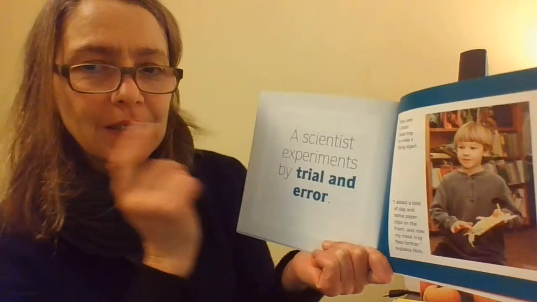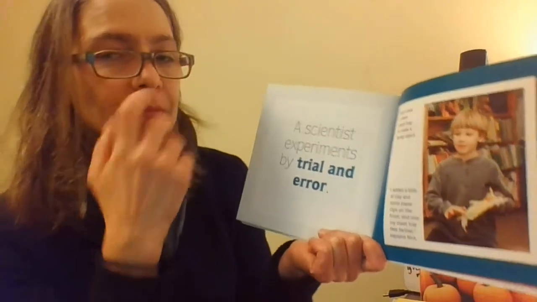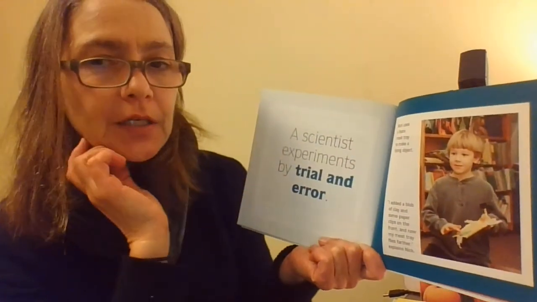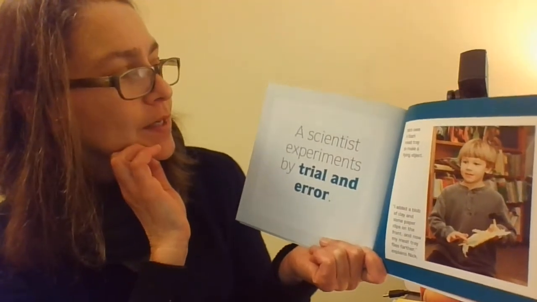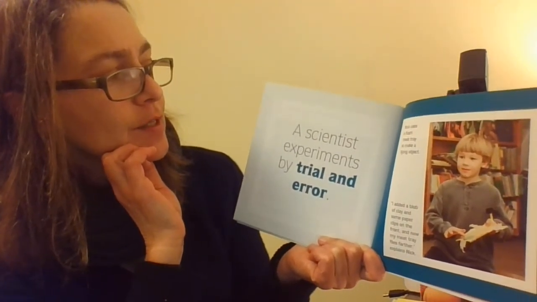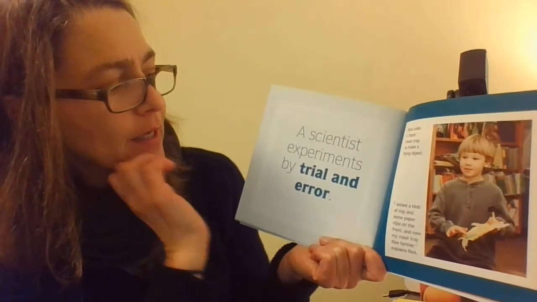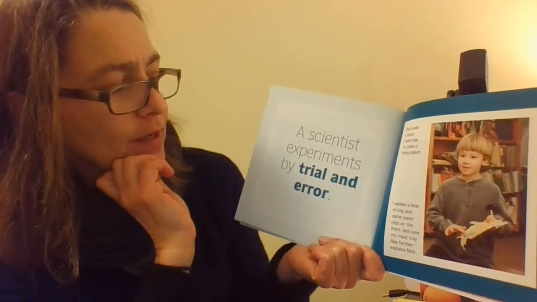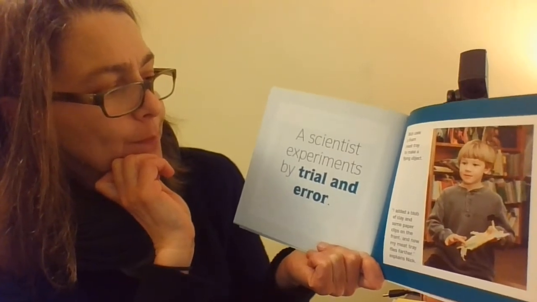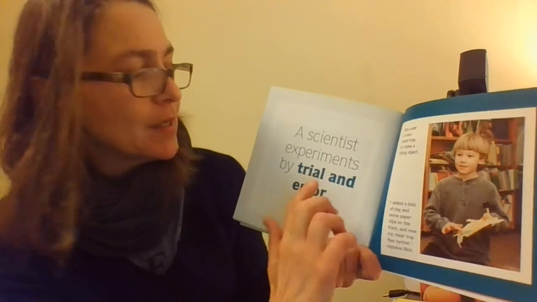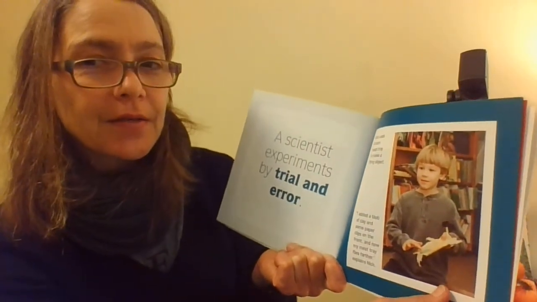This means, let's ask a question here. What does trial and error mean? And now we're going to read and you're going to listen and see if we can find out what it means. Nick uses a foam meat tray to make a flying object. "I added a blob of clay and some paper clips on the front, and now my meat tray flies farther." So does that mean that he's tried other times and he hasn't gotten as far?